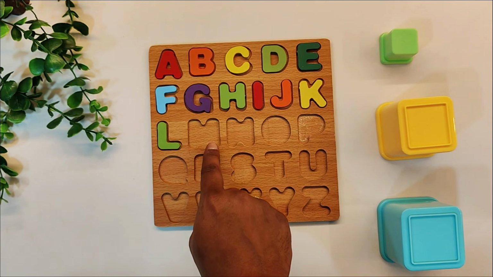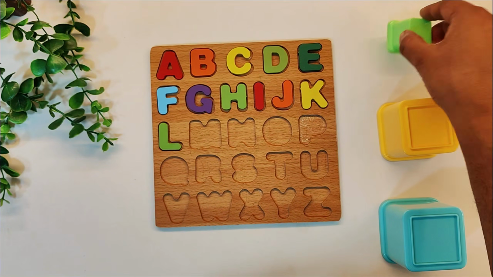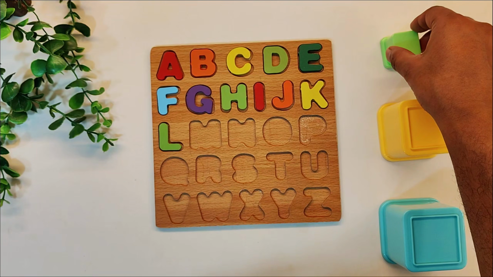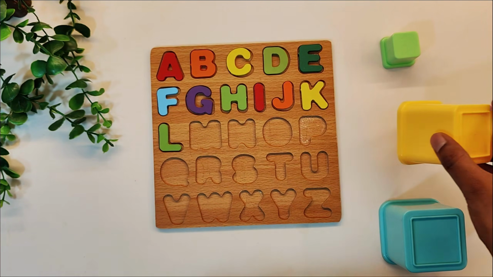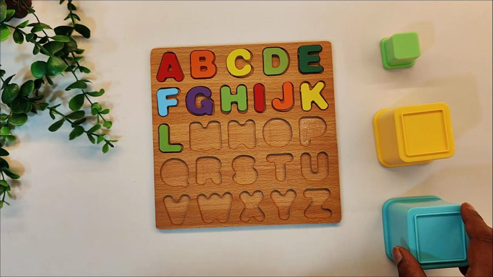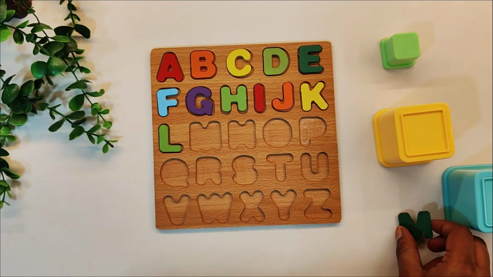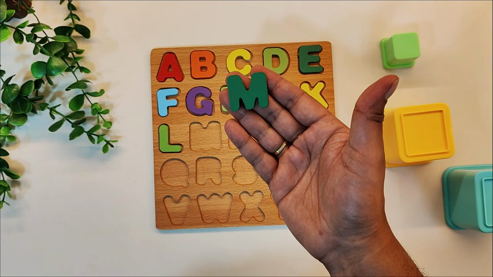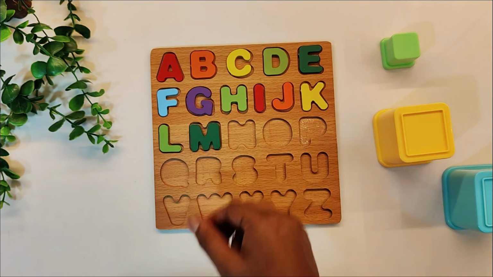Okay, now can you help me find the next letter? Not here. Can't find it here. We found it! Amazing! It's the letter M. M for monkey.